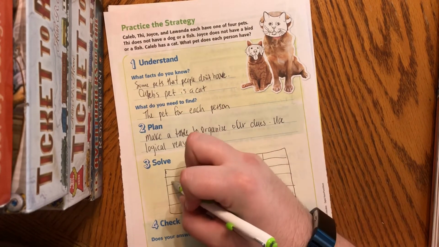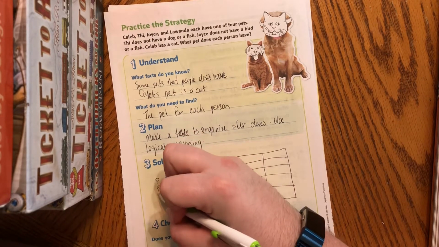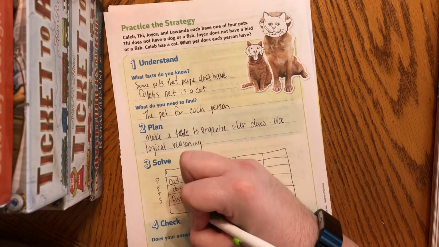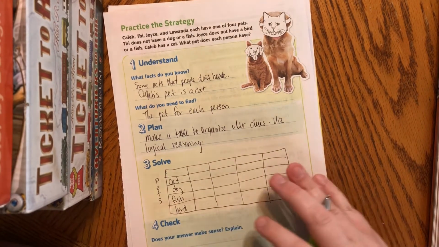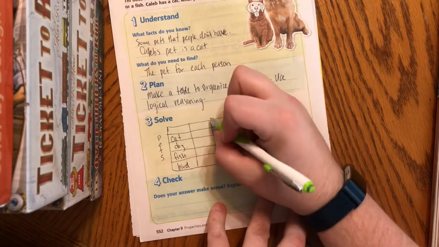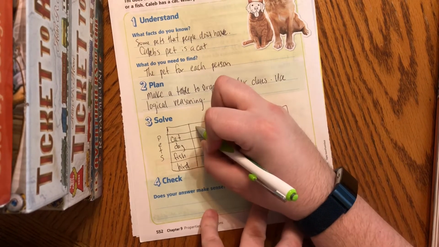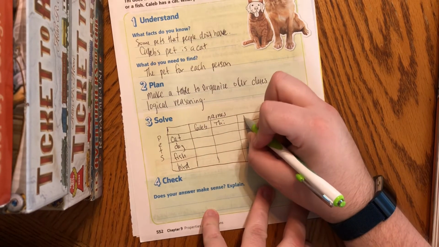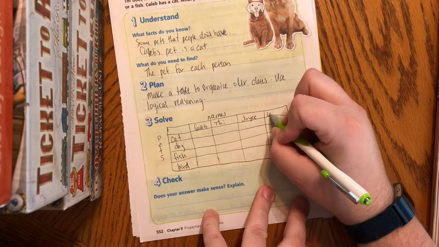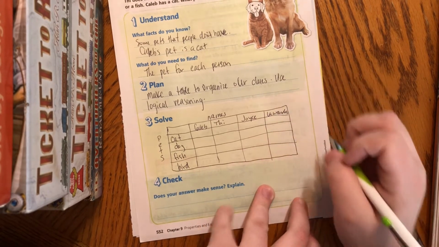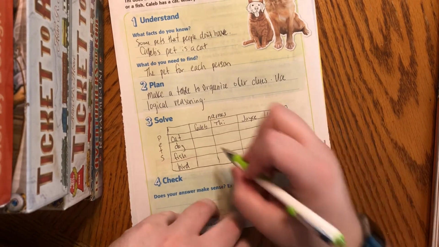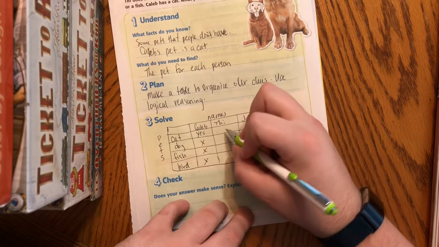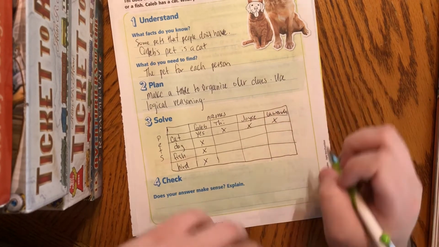So going down, we're gonna have our pets. So this side is pets. So we have cat, dog, fish, bird. And then across, we're gonna have names. So we have Caleb, Ty, Joyce, LaWanda. Okay, and we know Caleb has a cat, so that means Caleb is a yes for cat, no for dog, no for fish, no for bird. That means Ty, Joyce, and LaWanda can't have a cat.